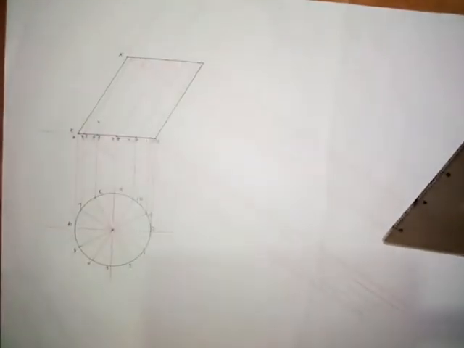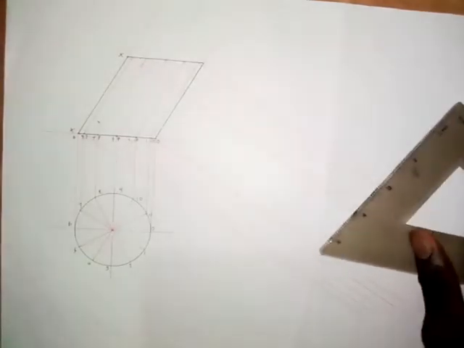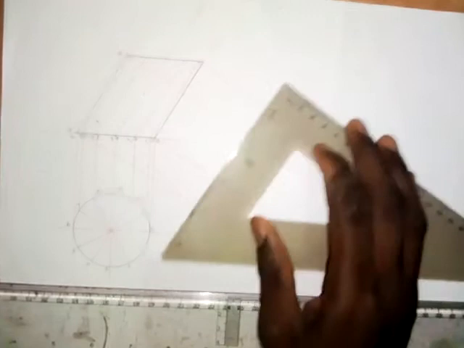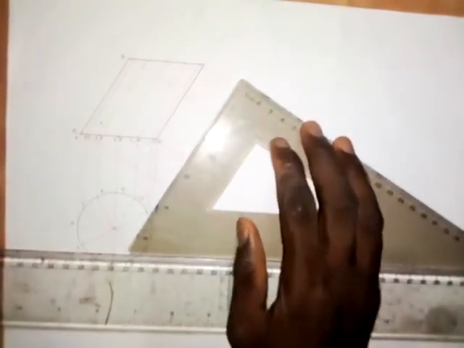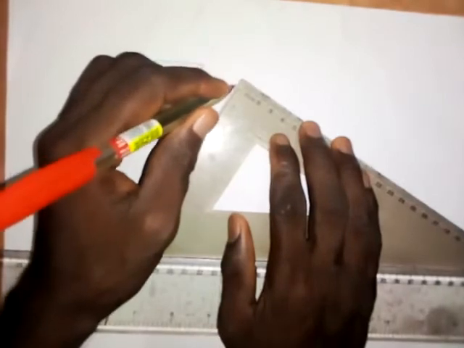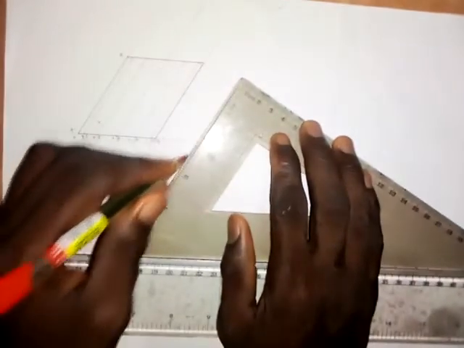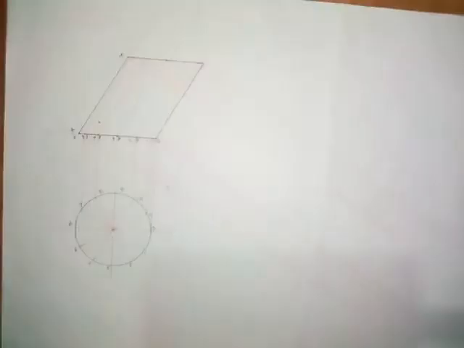Alright, so all these lines that we have drawn, I believe you can see the lines. The next thing that we are going to do is that with the 60-degree side of your set square, just move it to this side a little bit and draw a line at a right angle to these lines like this.